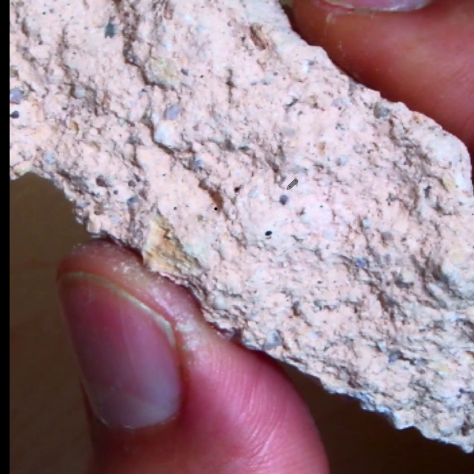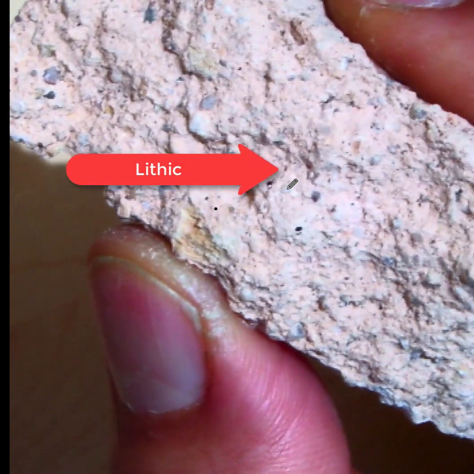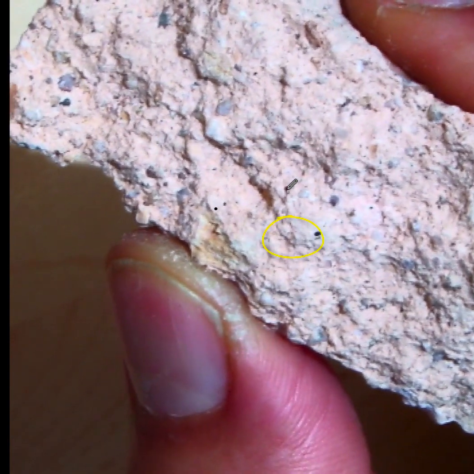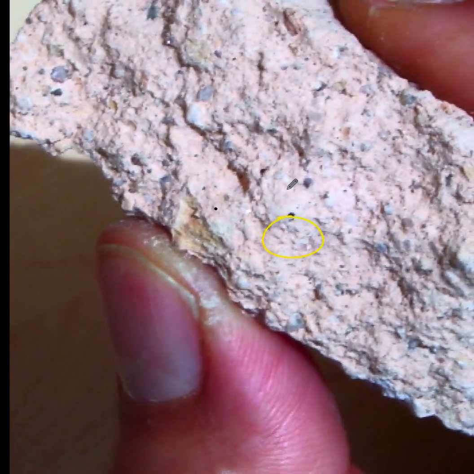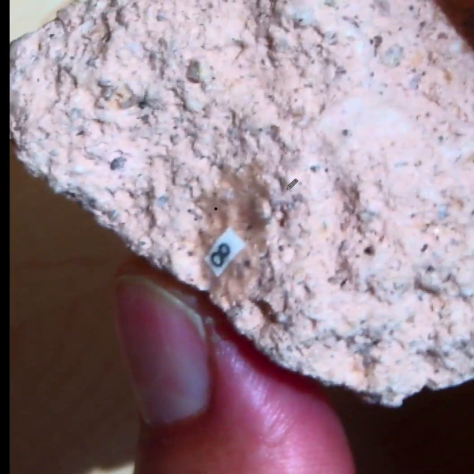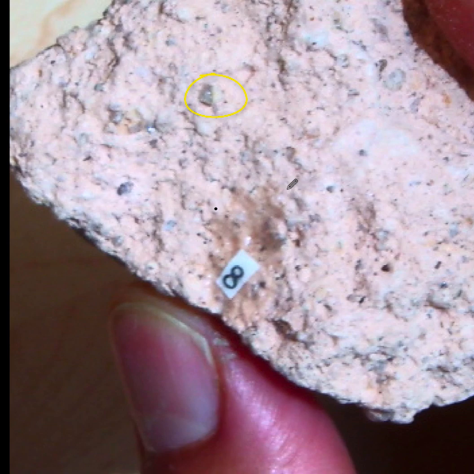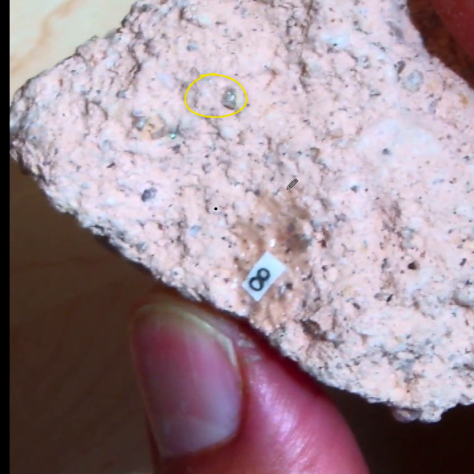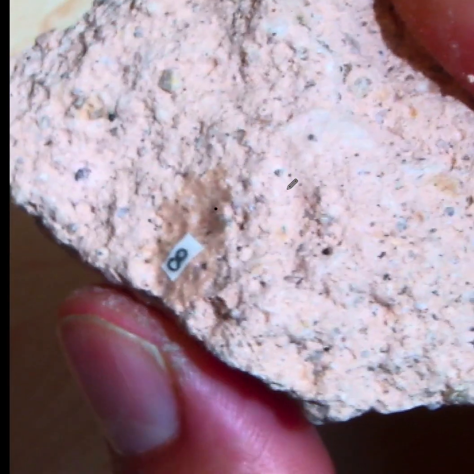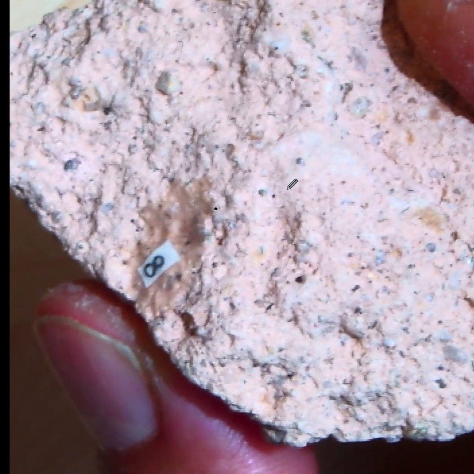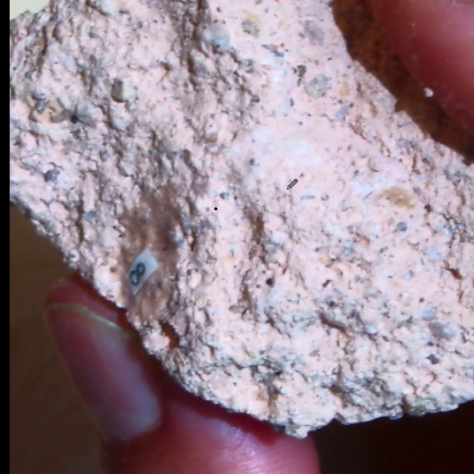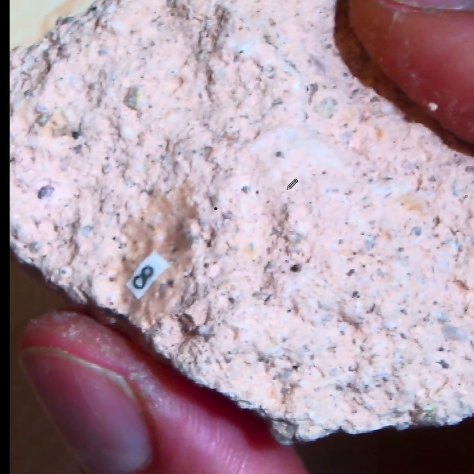So like a lithic. There's some biotite mica right there. Again, a very ashy texture. There's a large crystal of quartz up there. So again, texture, matrix color, try to identify a couple of those minerals, do the composition group, and then name this rock, sample number 8.